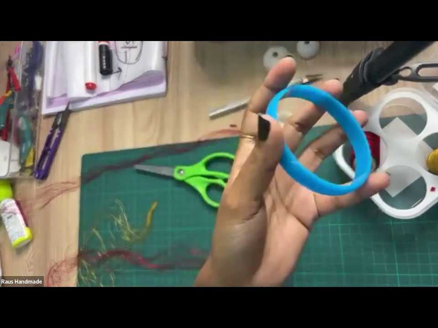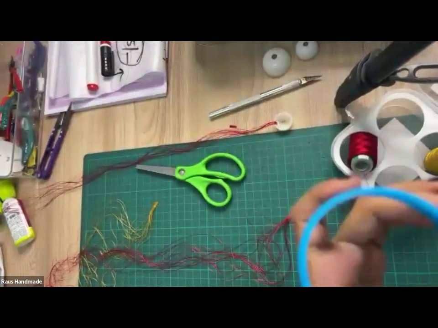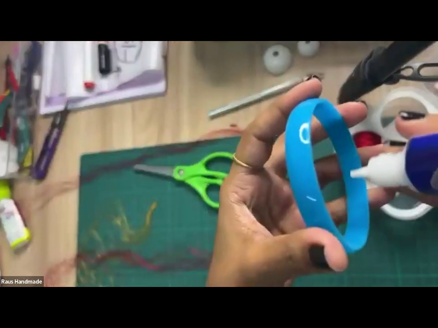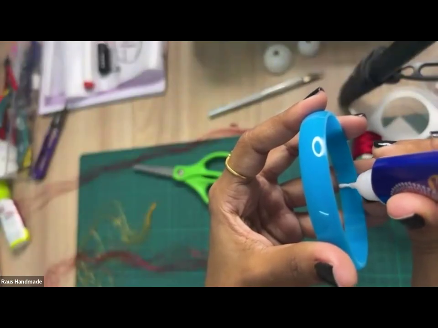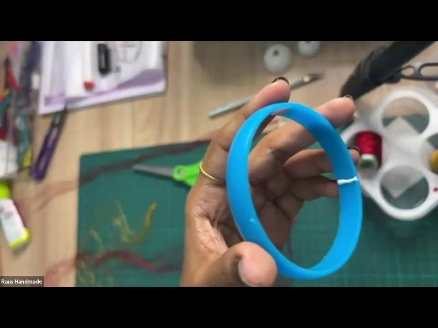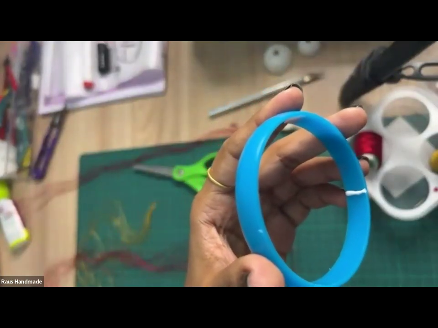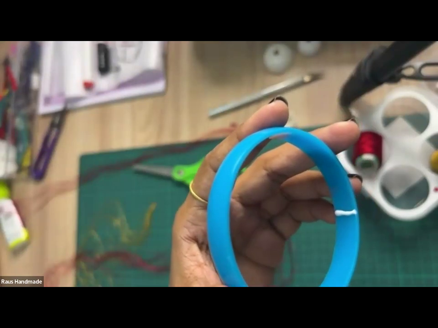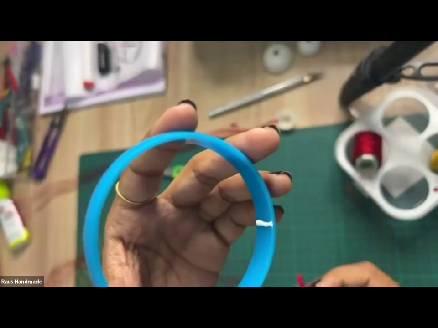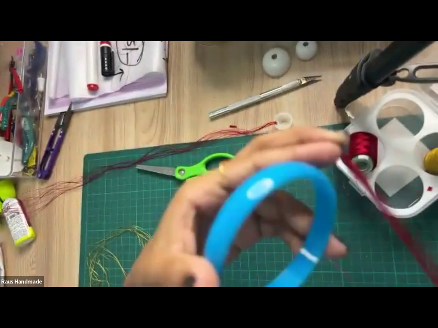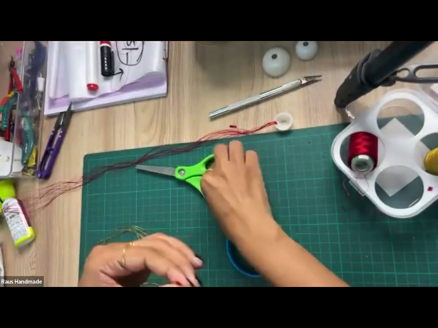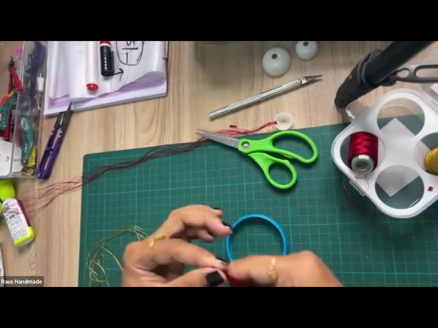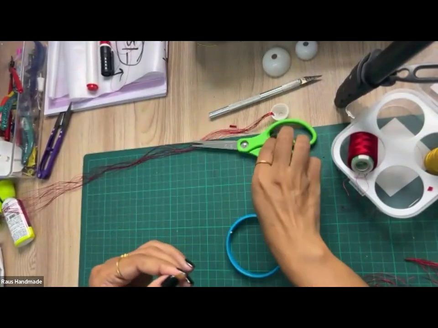So what am I going to do? I'm going to apply glue on the back of the bangle completely like this. Okay. I'm going to apply glue on the bangle completely. Why? Because we are going to use two colors of thread, right? So that is why I've applied the glue completely.